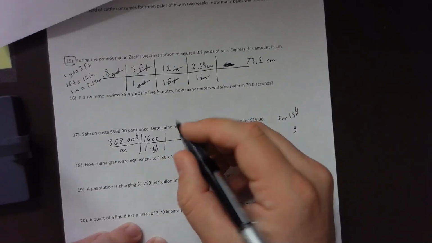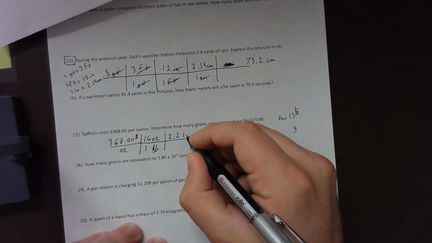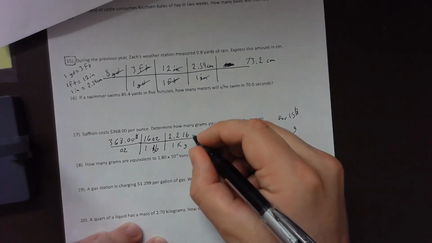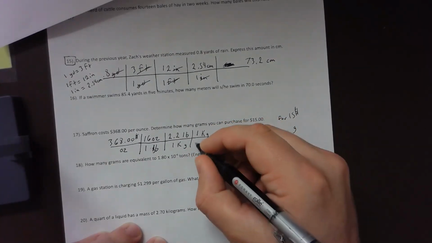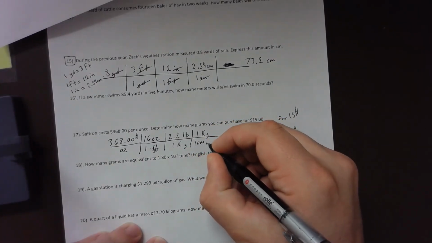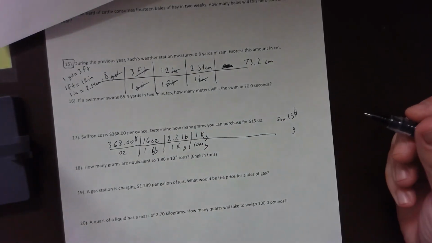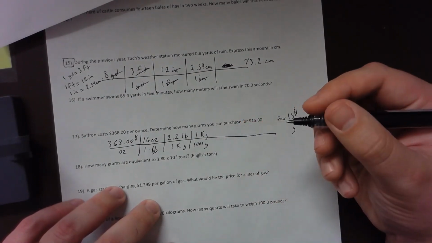We see that there are 2.2 pounds in 1 kilogram. And we see that there are 1,000 grams in 1 kilogram. So this will give us our dollars per ounce, or dollars per gram.